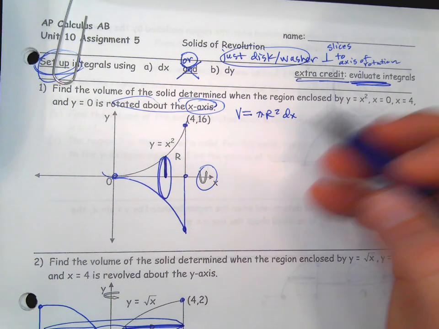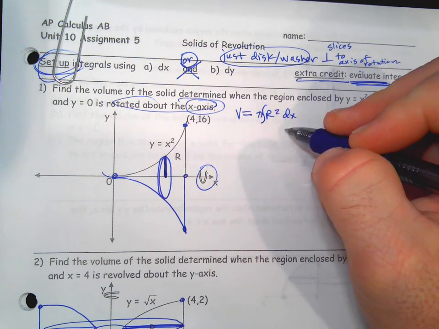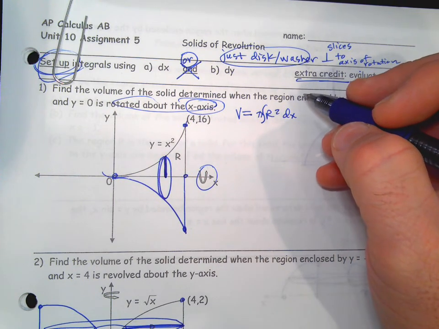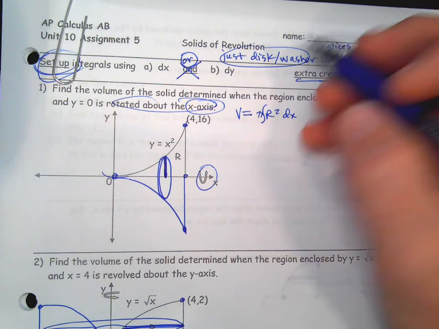And then we're going to integrate it. So this isn't something to memorize. Circle times thickness. That's what you should look at, and it should make sense.